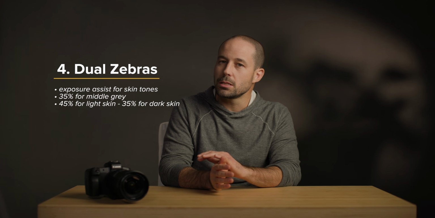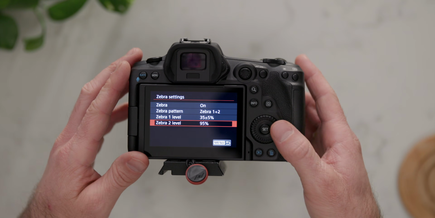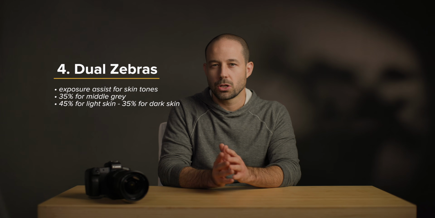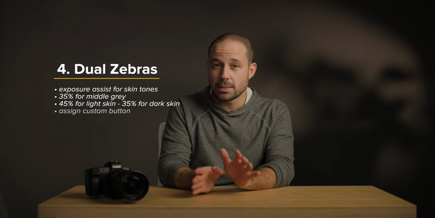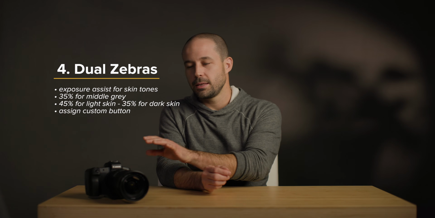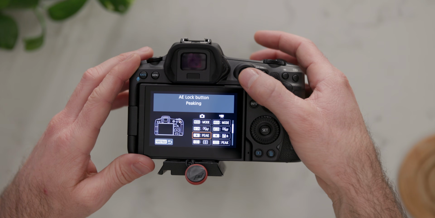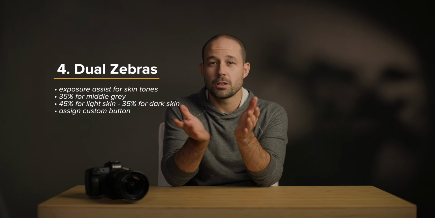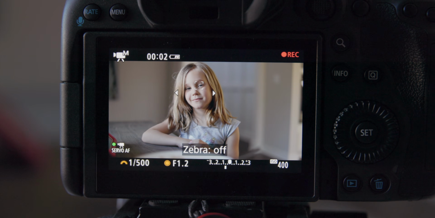Now if I'm exposing for skin tones, I like to be at about 45% for light skin and around 35% for darker skin. Now you're not gonna wanna look at these zebras all the time, so it's best to stick these on a programmable button. And right before you take a shot, just check your exposure and then turn it back off so you're not staring at the zebras the entire time.